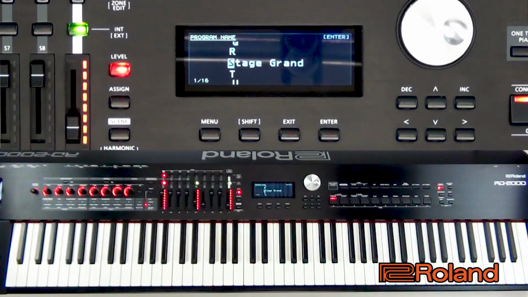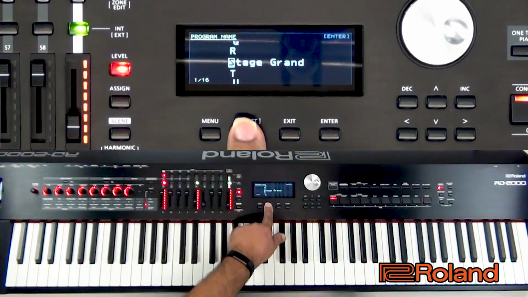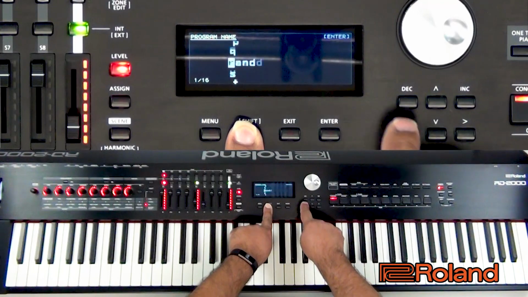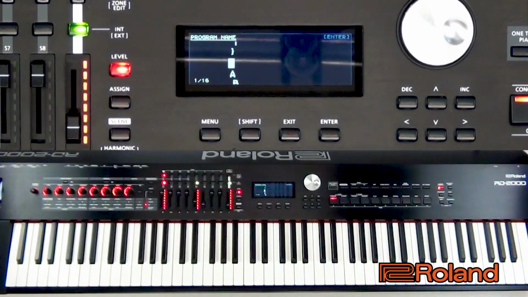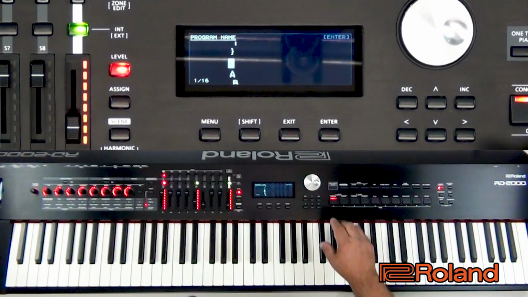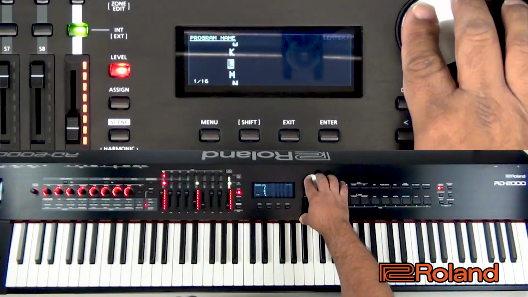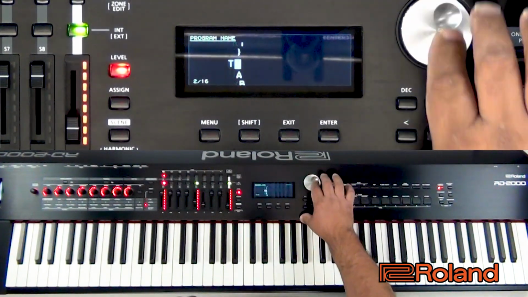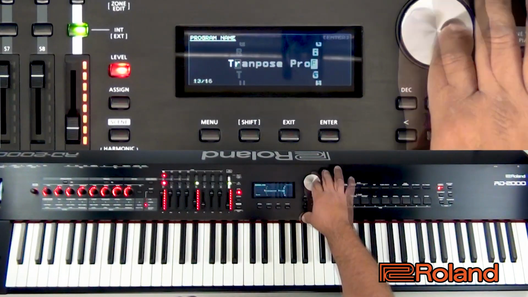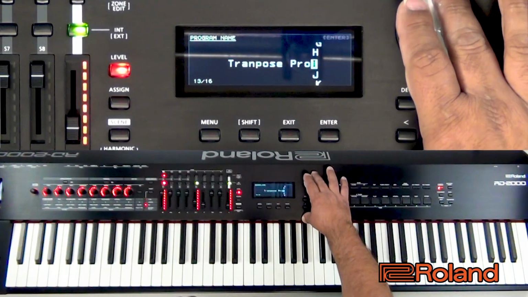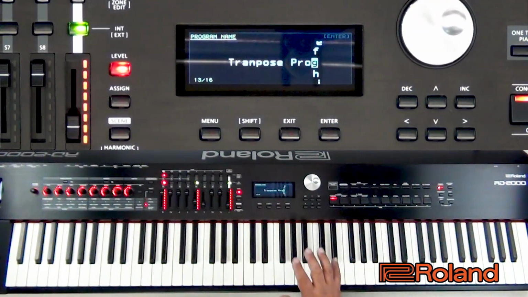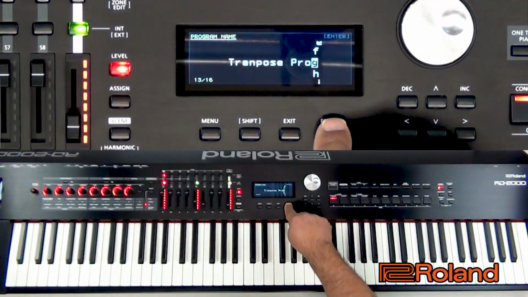So you see, setting up your own program with different zones transposed to different keys is very easy. Now let's save it. So I'll press the right button on the right side of the keyboard, and I'm going to hold down shift and use my cursor to the left, and I'll call this my transpose program. So get that set right here. Okay, now that I have it named, I'll press the enter button.